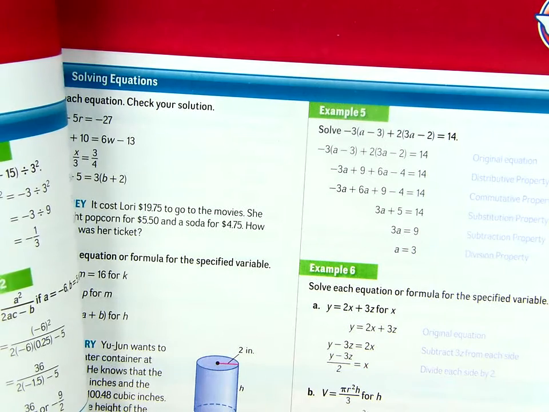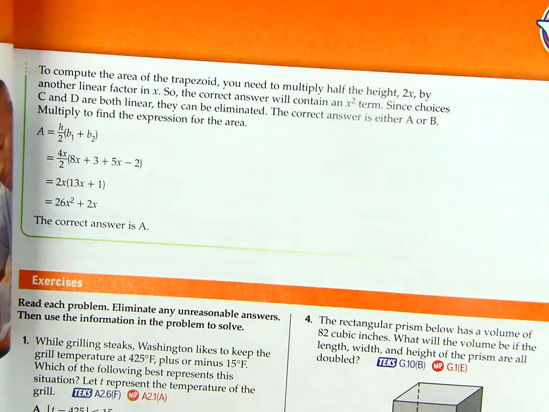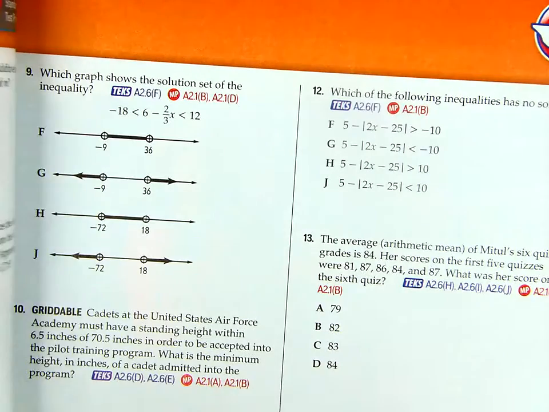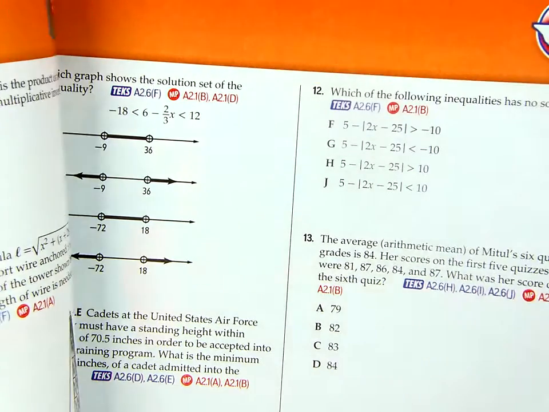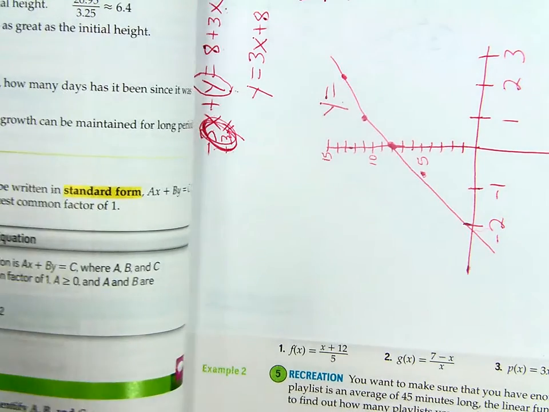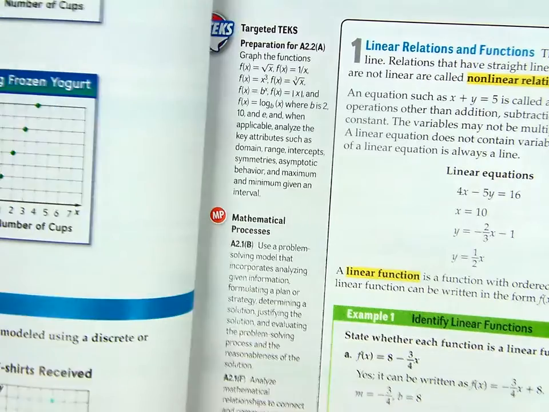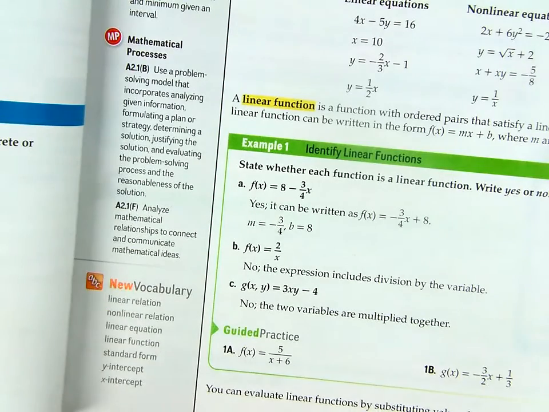Alright, we're going to skip ahead. The first two chapters are really just review of Algebra 1. I'm just going into it a little bit deeper. We're going to skip all the way over to page 69.